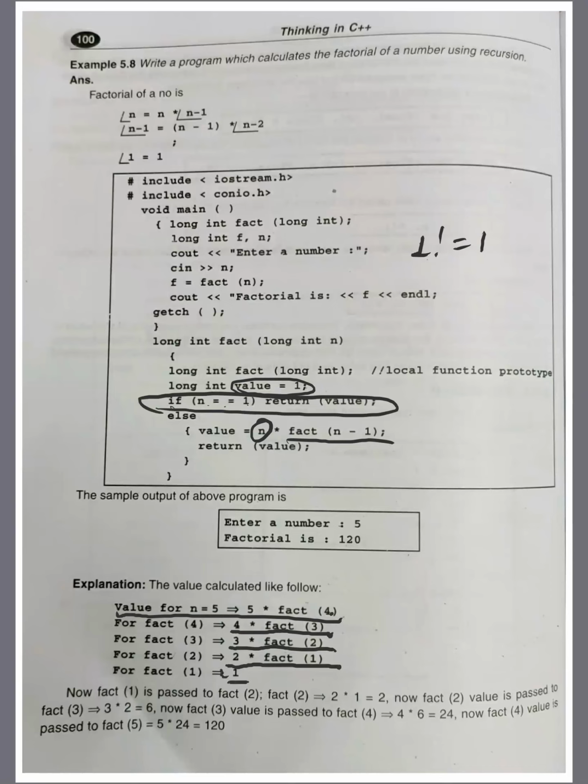And then all the values are multiplied in reverse, and the result will be 1 into 2 into 3 into 4 into 5, which will give 120, and factorial of 5 is 120. So this is an example of recursion.